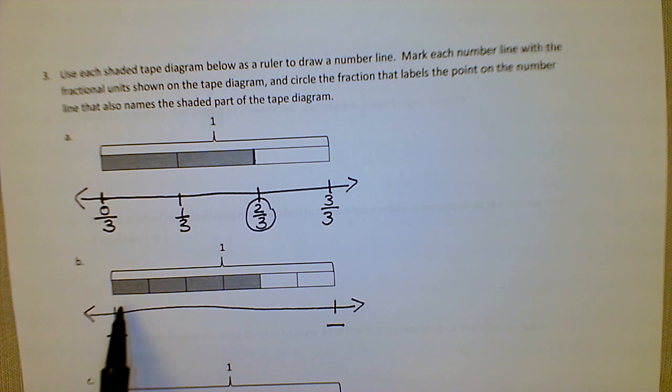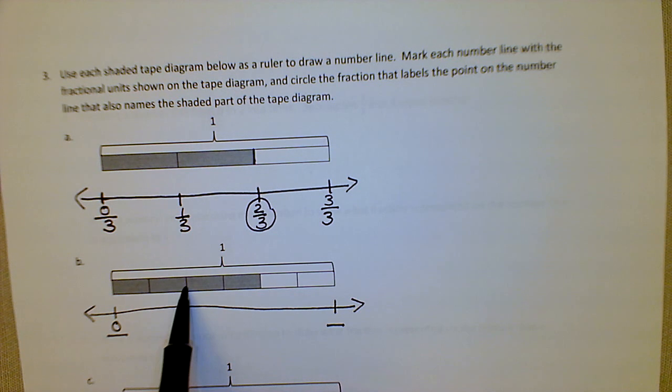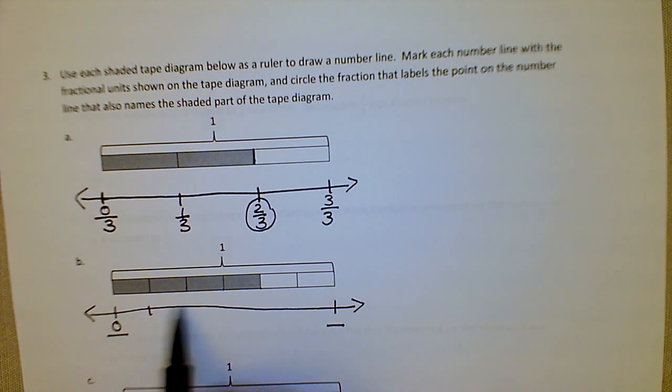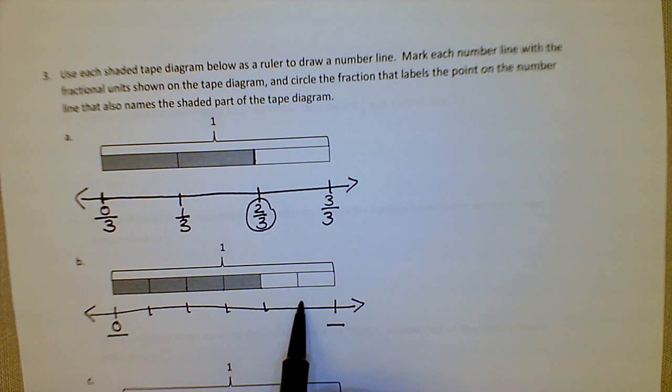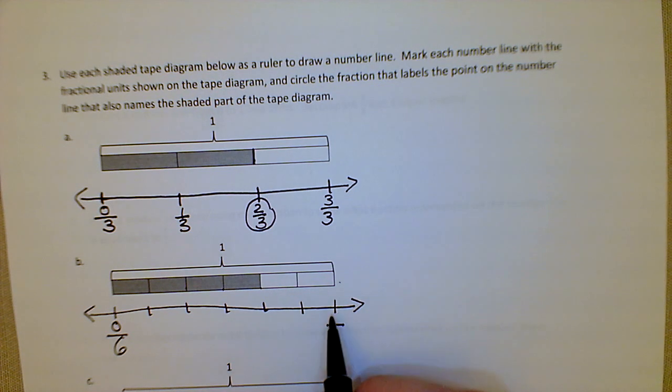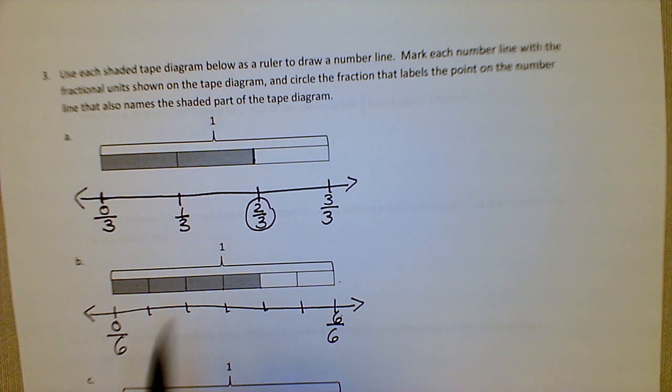And now let's go ahead and figure out how many pieces this tape diagram was broken up into. How many pieces was it decomposed into? 1, 2, 3, 4, 5, 6. So now I know that my denominator is going to be 6 because I have 6 equal parts. And since this is going to be one whole because of the bracketed off part, I can go ahead and put my 6 there because 6 over 6 is equal to 1. Divide something into 6 pieces, have all 6, it's equal to 1.